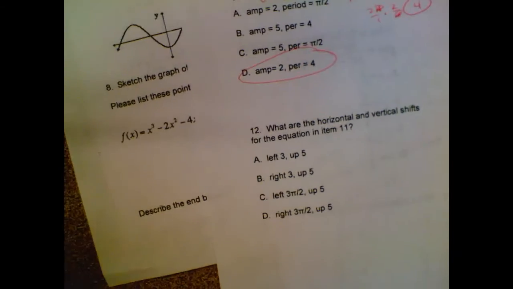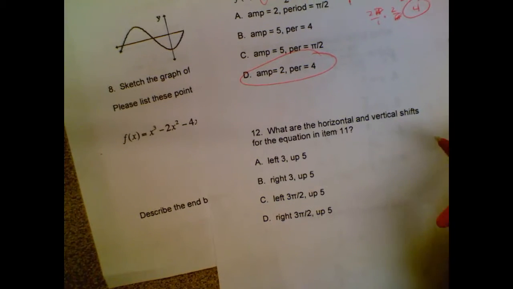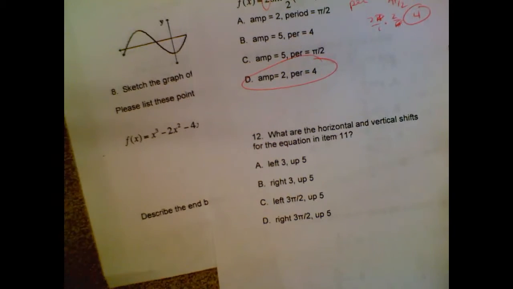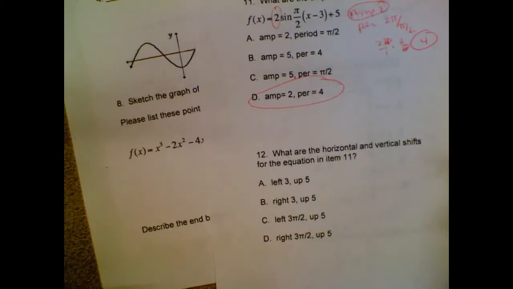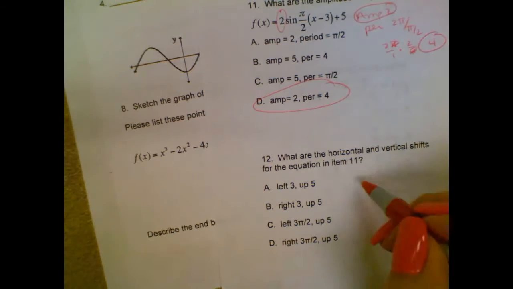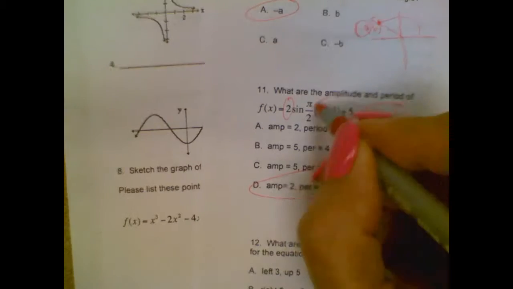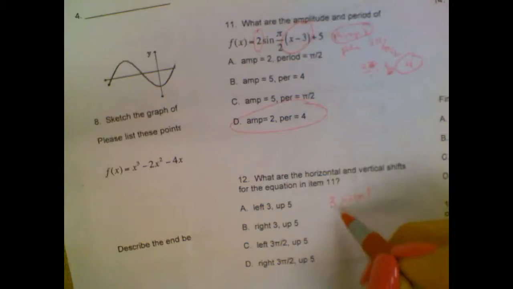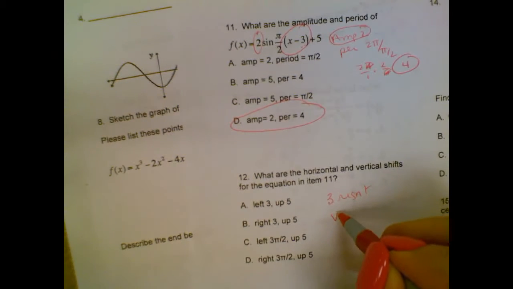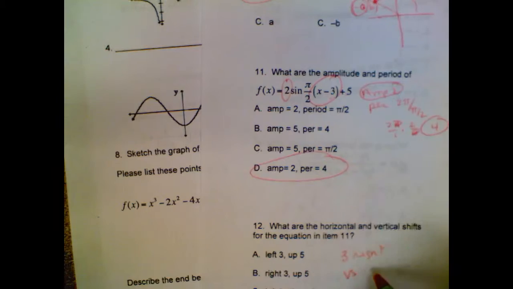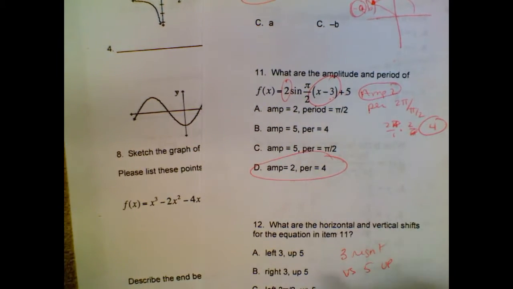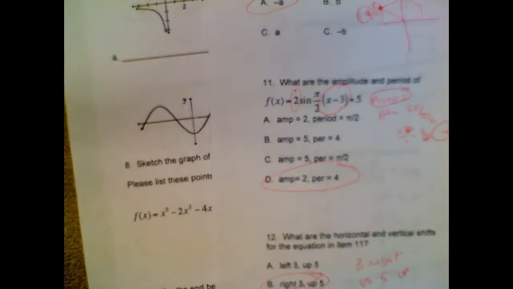What are the horizontal and vertical shifts for the equation in item 11? The horizontal shift is 3 to the right, because that's this; take the opposite of that. And the vertical shift is whatever this number is, 5 up. So 3 right, up 5. B.